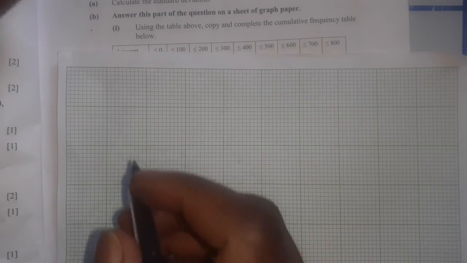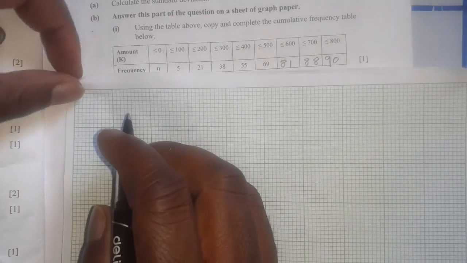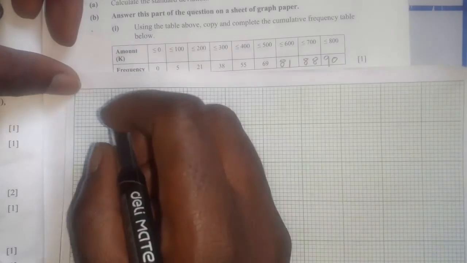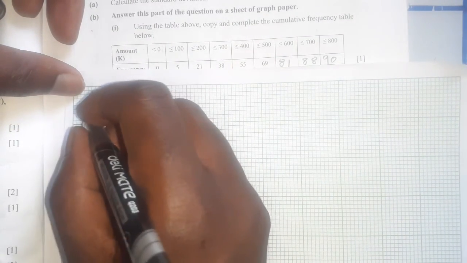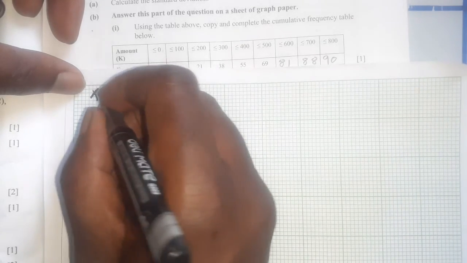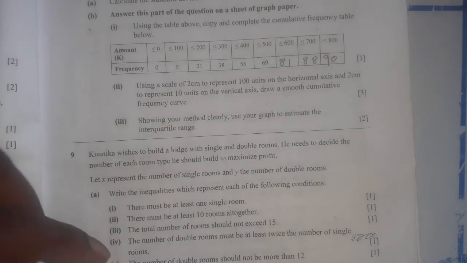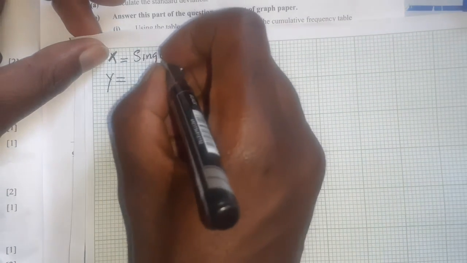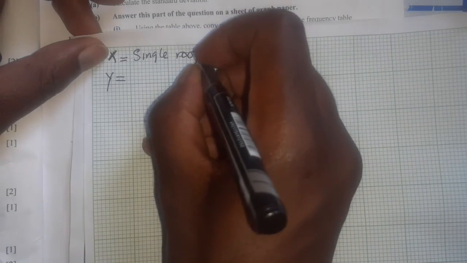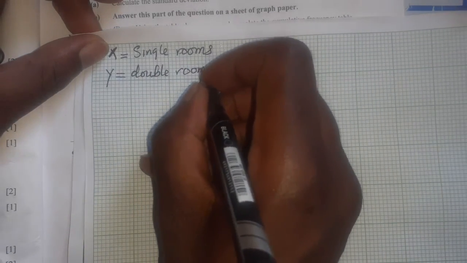So the first one, we need to assign variables. I'm sure you know where we're coming from. So we should have X and Y. X is what? X is single rooms. Y is what? Double rooms. Okay, we have assigned those variables.